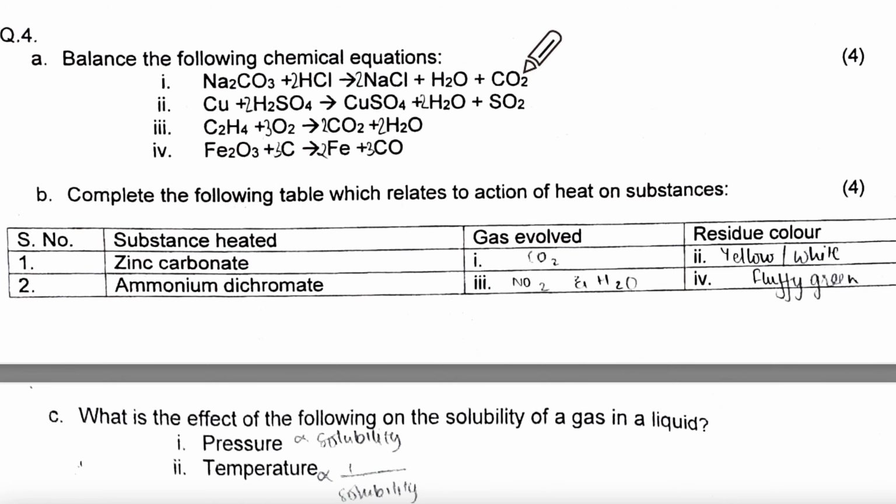How's the balancing here? How many of you are okay with this balancing? Just say yes or no. Yes, ma'am. Who's not comfortable? Is there anyone not comfortable? You have to do this.